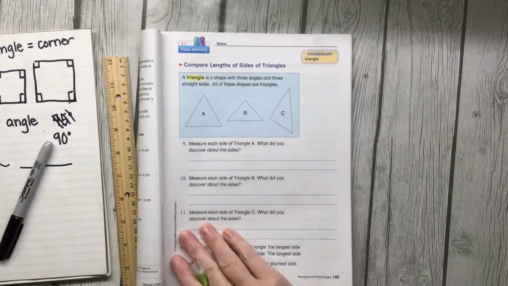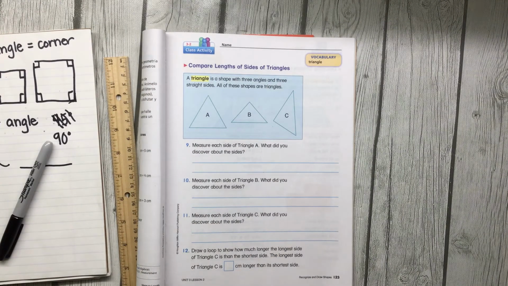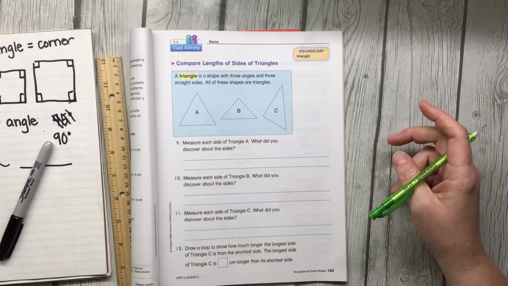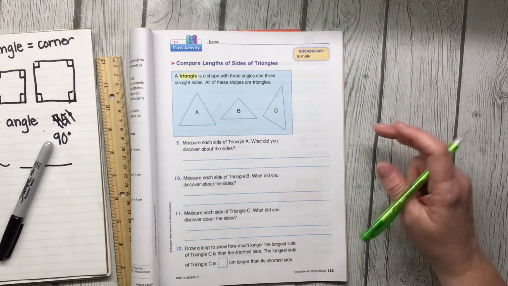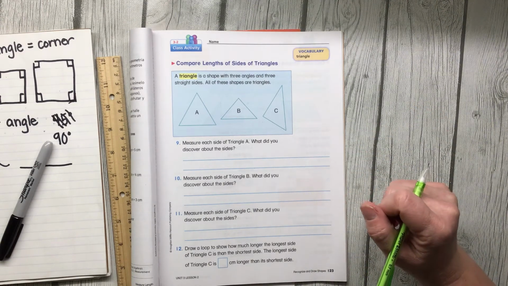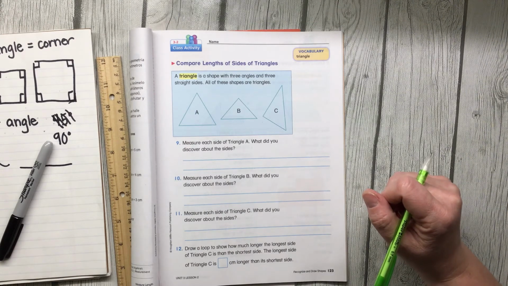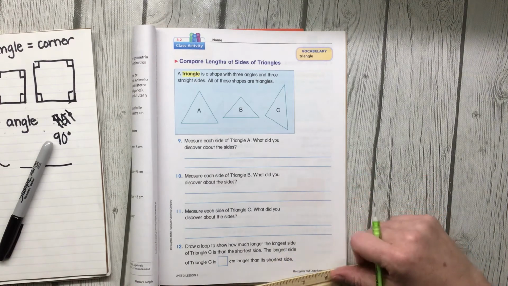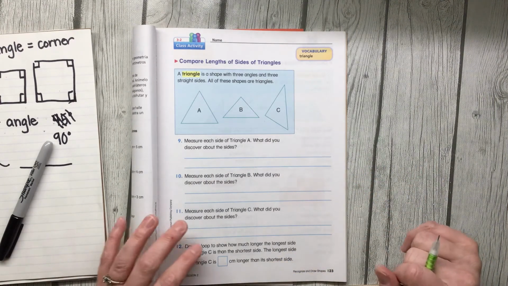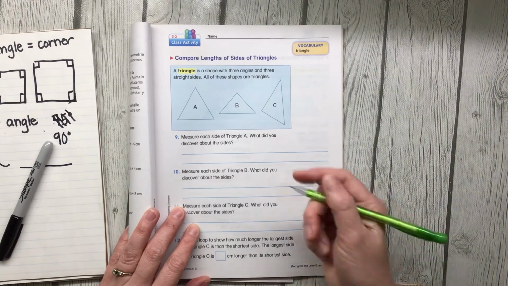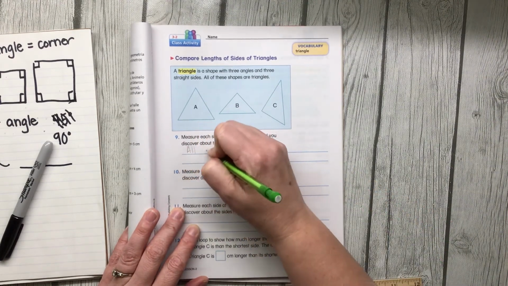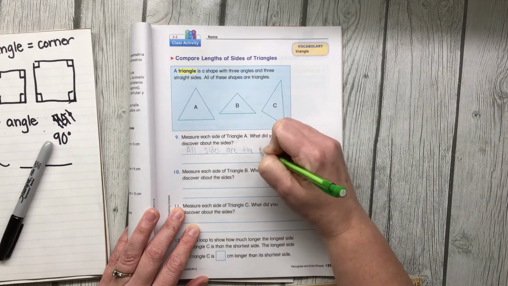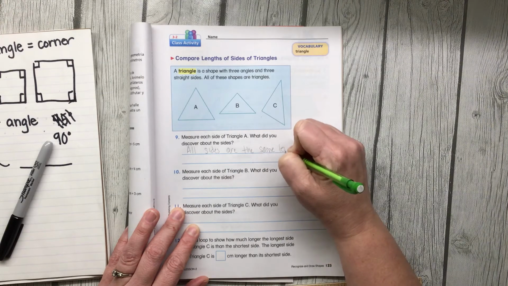Okay, the last page that we're going to do today has friendly old triangle. A triangle is a shape with 3 angles and 3 straight sides. All of these shapes are triangles. So now it says measure each side of triangle A. What did you discover about the sides? I'll pause the video and let you do that. So we discovered that all sides are the same length.